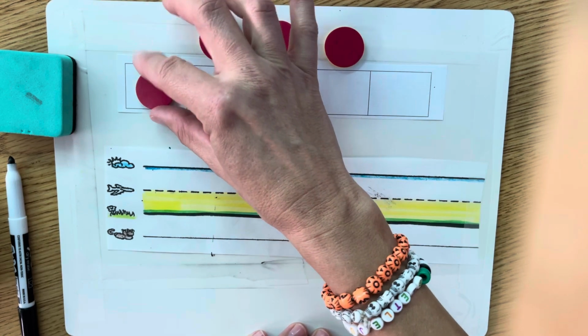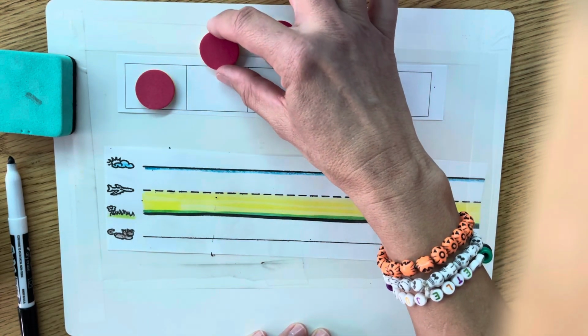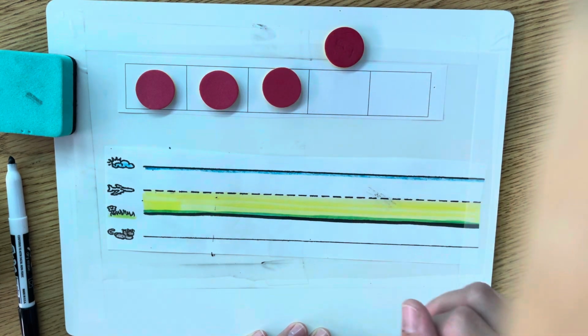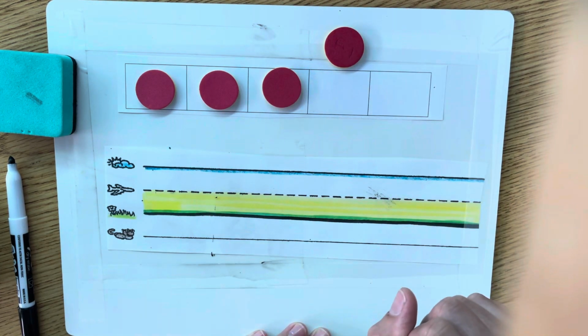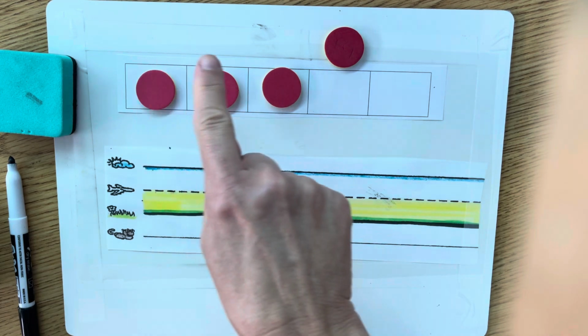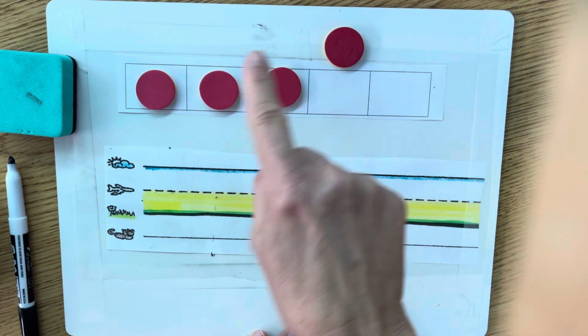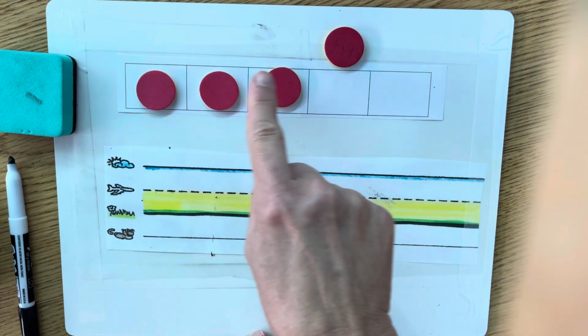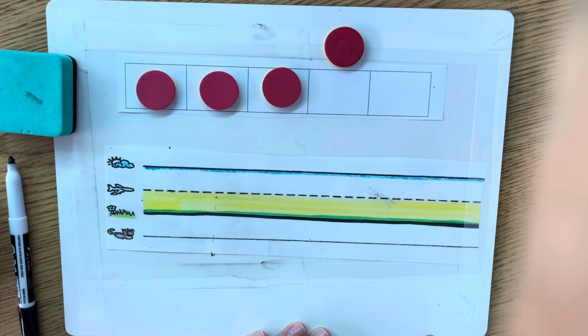K, ah, t. How many sounds did you hear in the word cot? Touch the counters and make the sounds. K, ah, t. Cot. Cot. There's 1, 2, 3 sounds in the word cot.